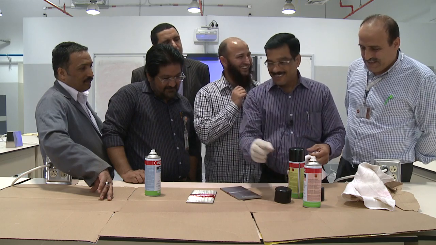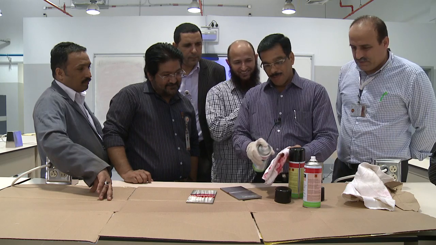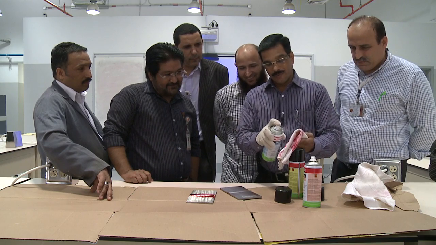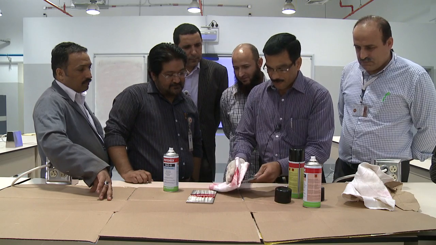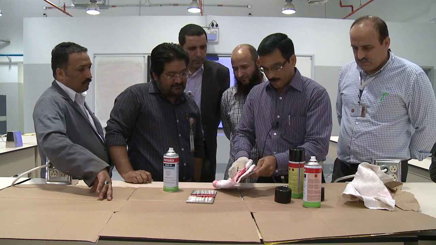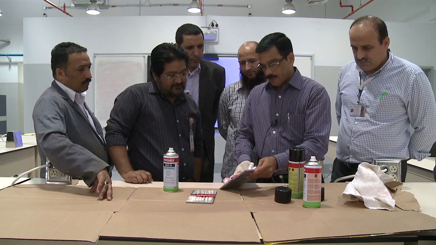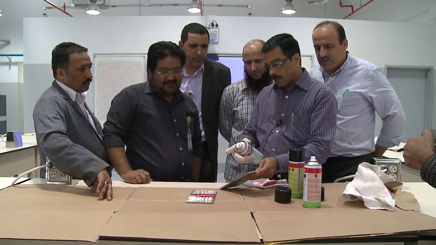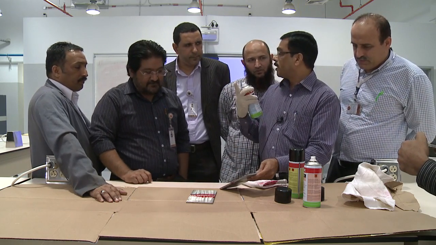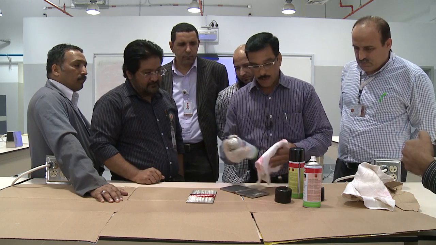You will see the red color. We will dampen it, dab the cloth with some solvent, and again clean. So direct spraying of this is not allowed, because direct spraying may have a chance to remove the penetrant from the defects also. So always dampen the cloths.